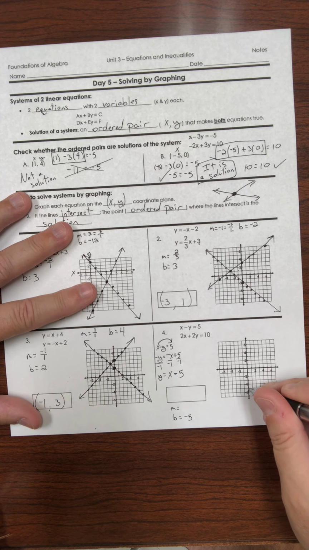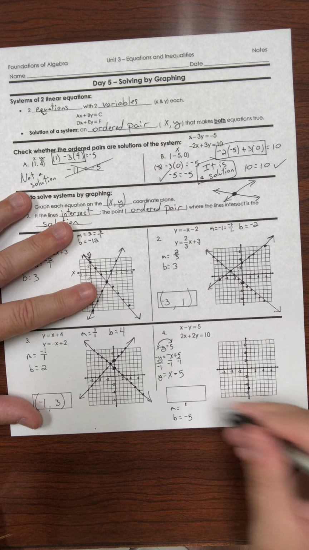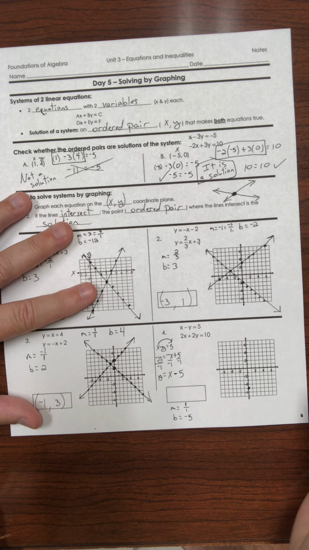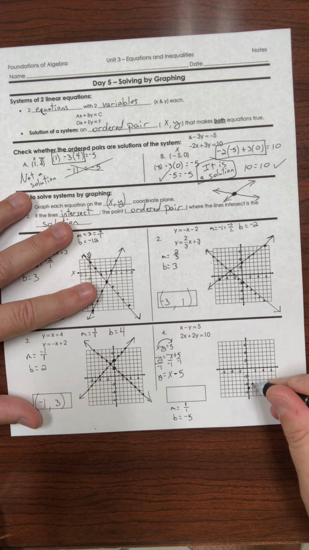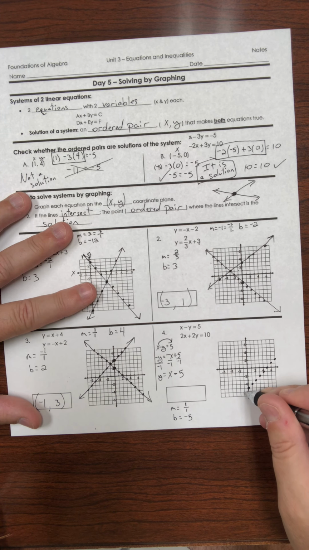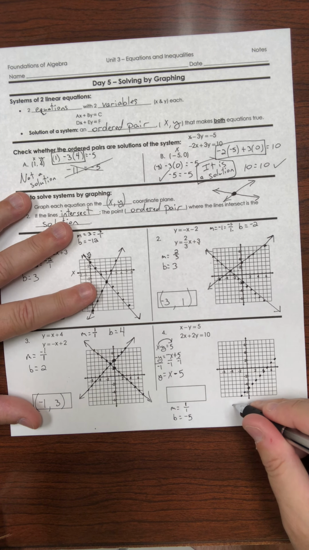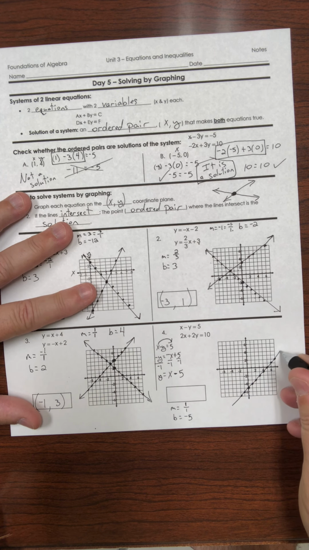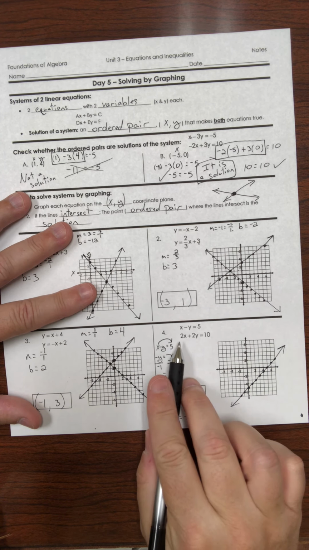Go to -5, put a point. My m, there's no number in front of the x, so it's really a 1. Go ahead and put it over 1. That tells me my slope is up 1 to the right 1. Go ahead and finish it going down 1 to the left 1. There's my first line. Let's look at the second one.